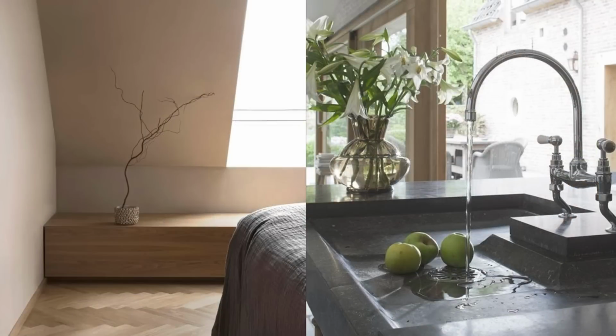If it's for a kitchen design, like I saw this faucet, I have to have it. That's a must have. Or maybe it's a banquette. Whatever it is that you know you want to include in the room, be it functional or decorative, put it on your must have list.